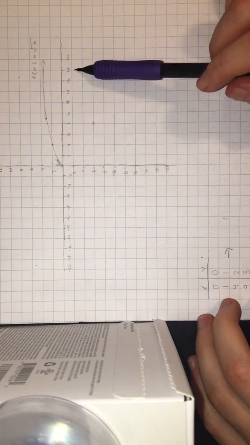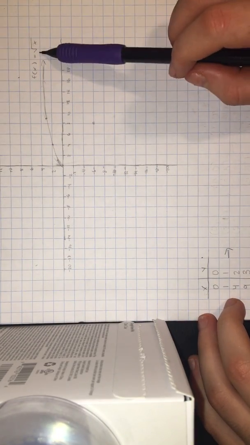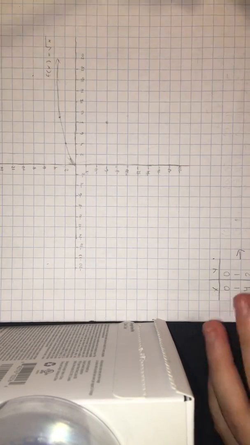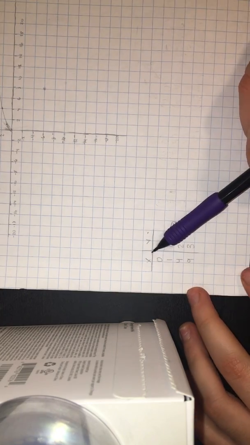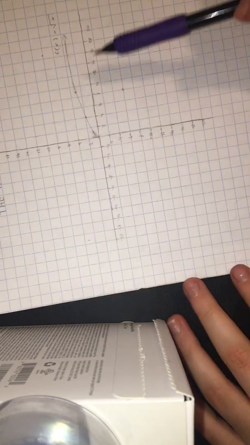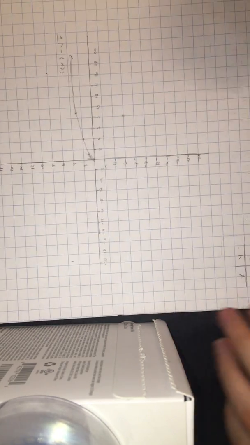So I already drew in my parent function, so that's f(x) equals the square root of x, and that could also be y equals the square root of x. Likewise, f(x) also means y. So these are my coordinates for this over here. And to start, I also made a checklist to make sure I have everything done.